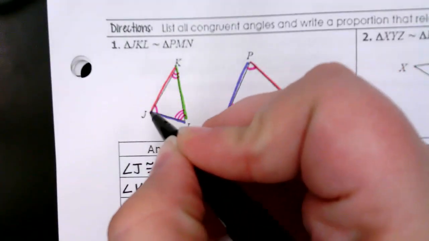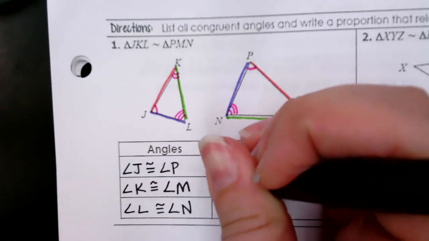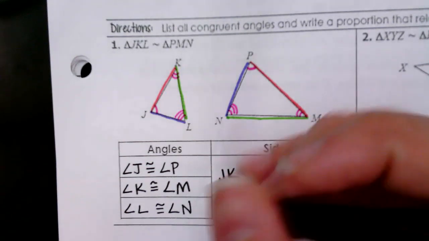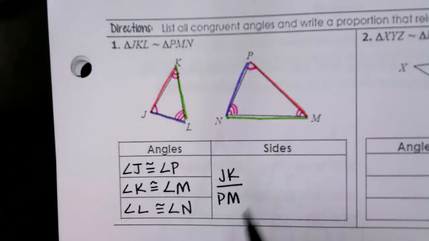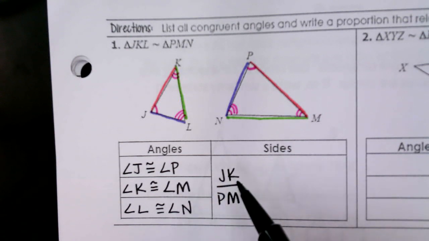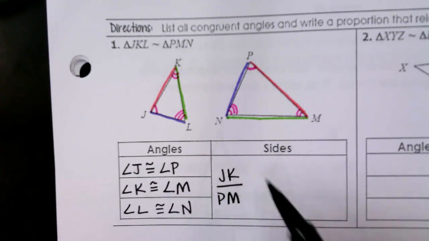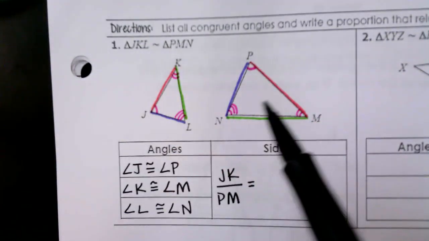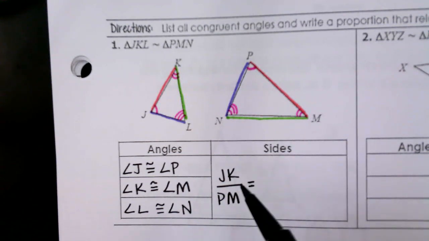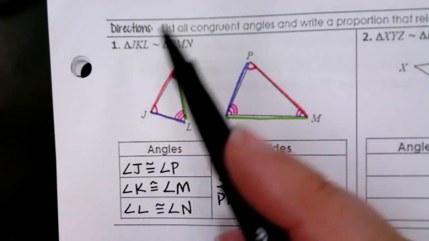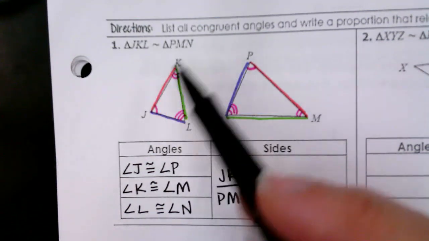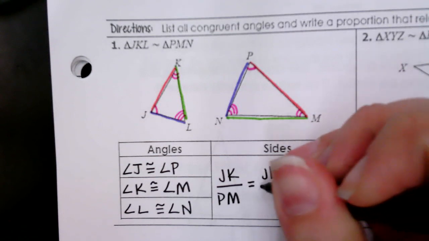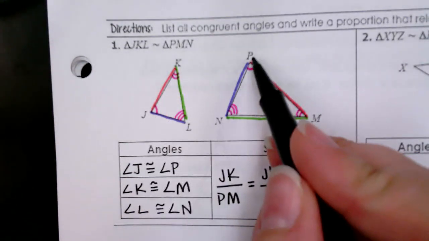consistent. So like if I start with JK here and I do JK in the numerator, JK corresponds with PM. So I'm going to put it over PM. Here is our similarity ratio. If we had some numbers here, this would be a similarity ratio. So it's equal to the ratio of any of the other sides as well. But it has to be, again, I started with JK, so I need to start with another side length from this triangle. So the next one I could do is JL. So if I do JL next, JL corresponds with PN.